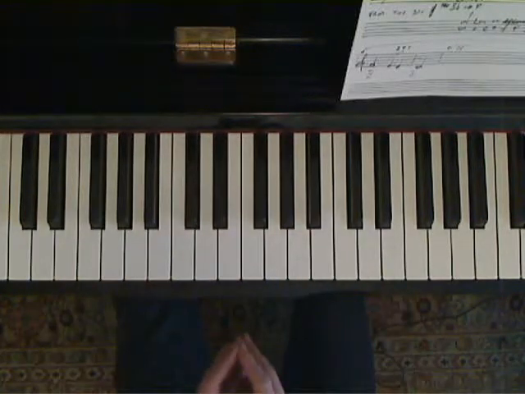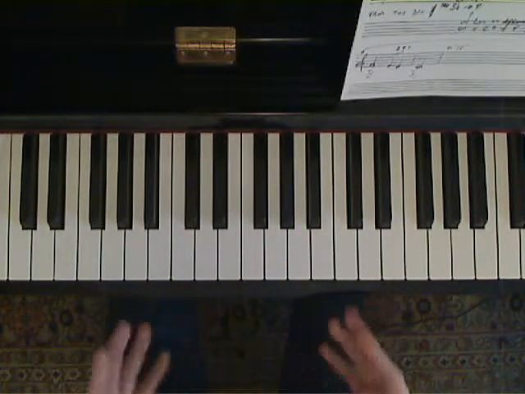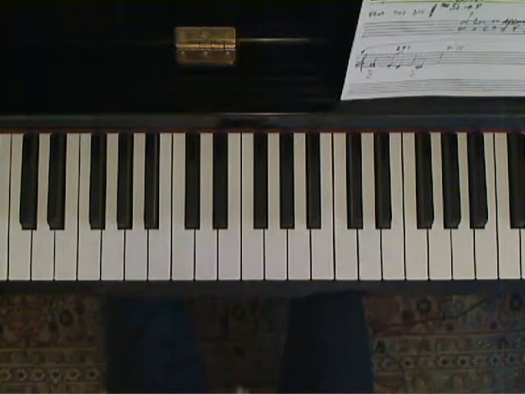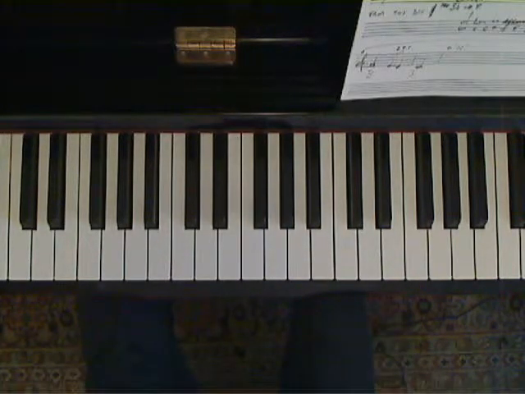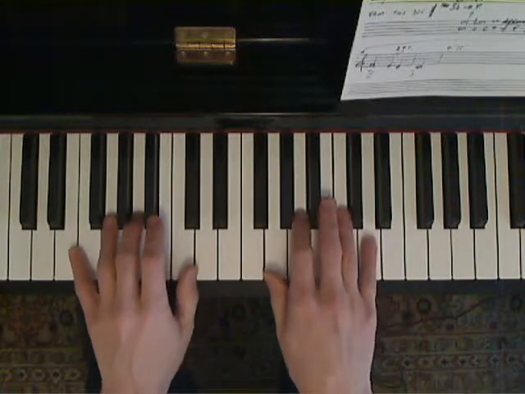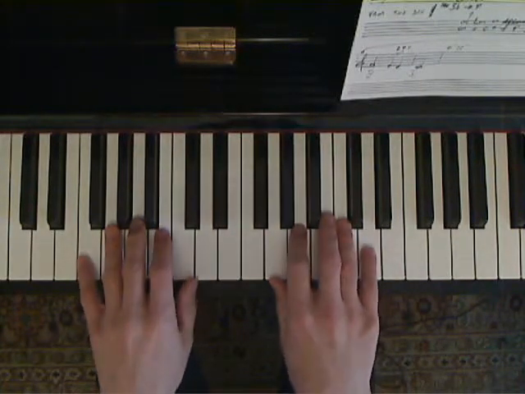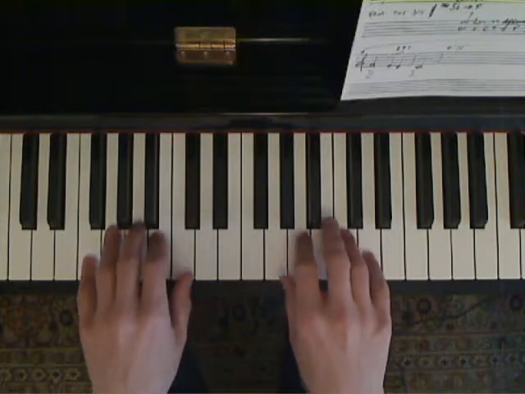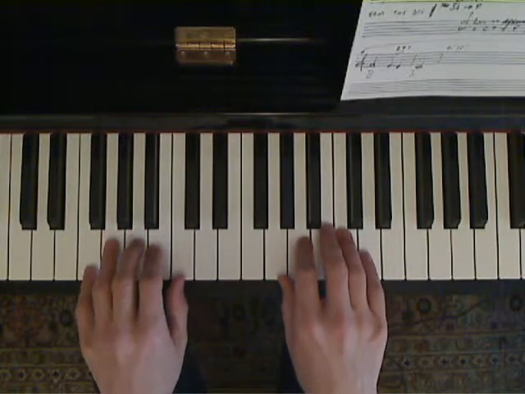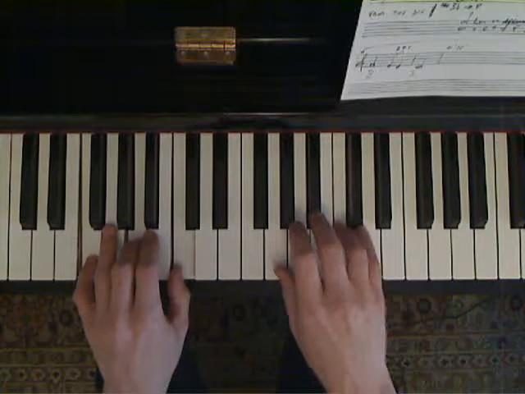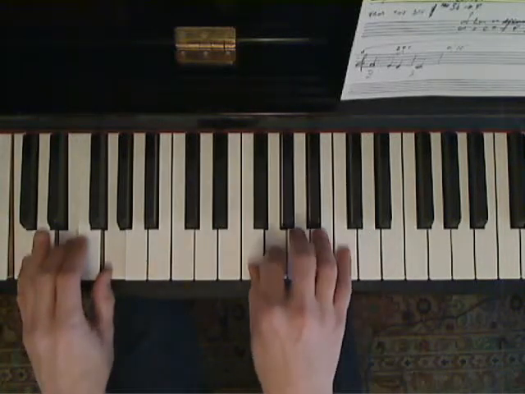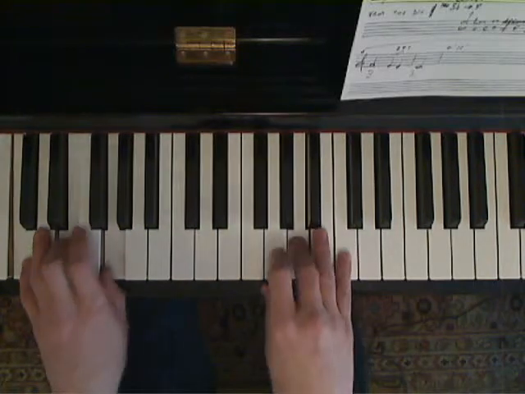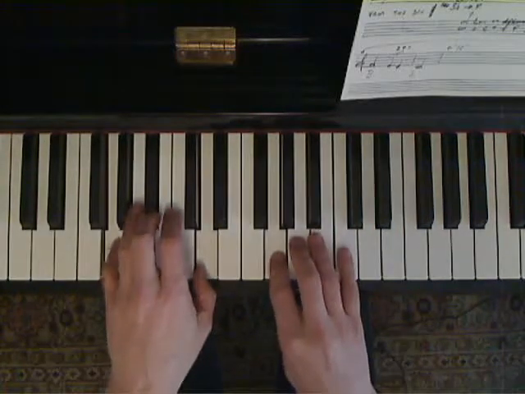I hope it is very, very clear, very simple, and it is very easy to compose such a kind of melody. So let's play it. Let's play now the first three bars rhythmically. 1, 2, 3, 4. 1, 2, 3, 4. 1. Okay.